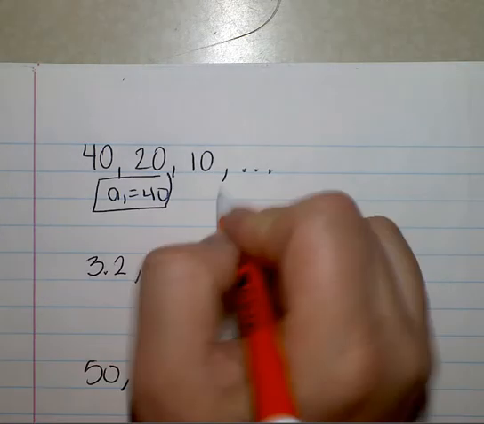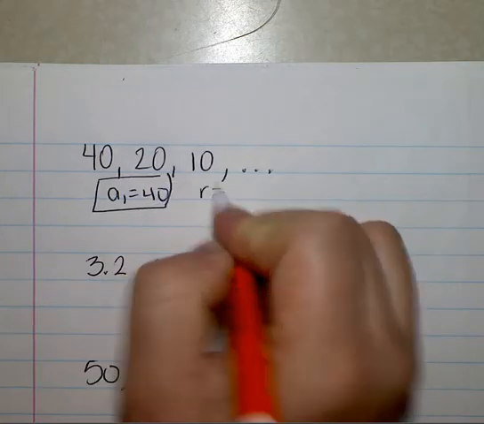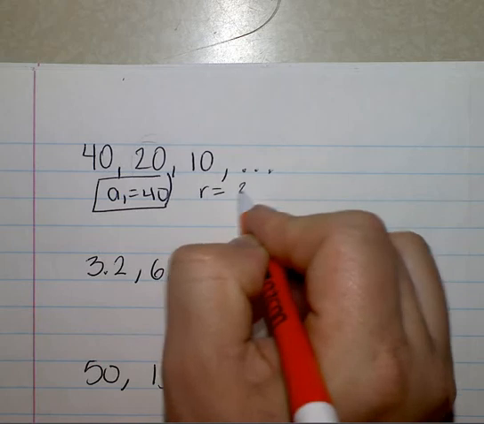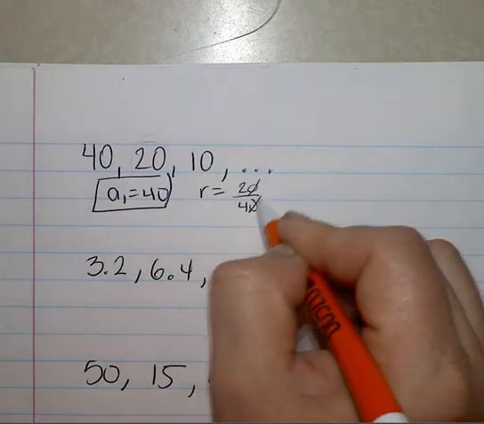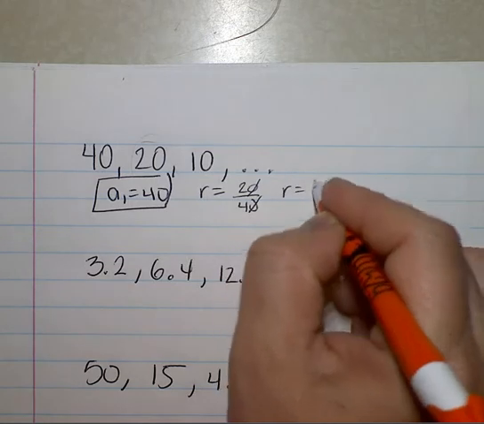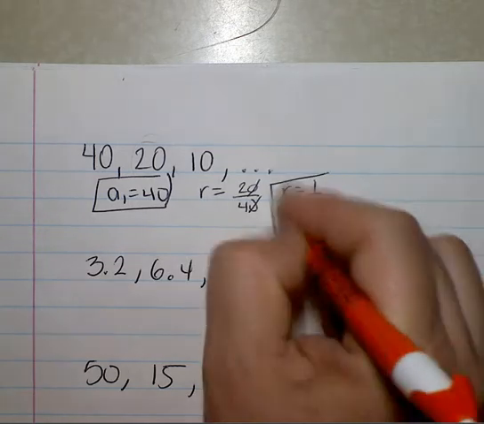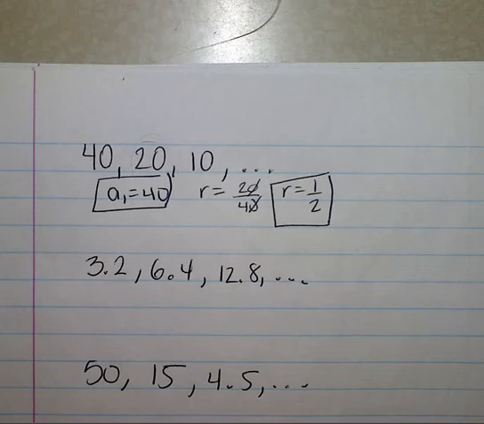Okay, and then we need to know what the rate is. To get the rate, we take the second number and divide it by the first number. 20 divided by 40 reduces to 2 over 4, which is the same as 1/2 or 0.5. That's all the information we need.